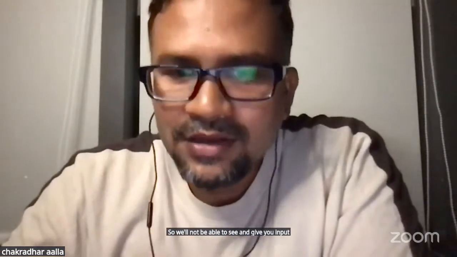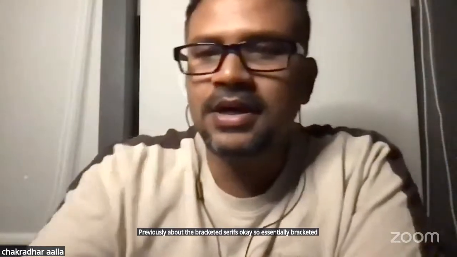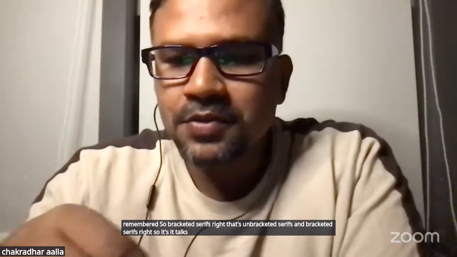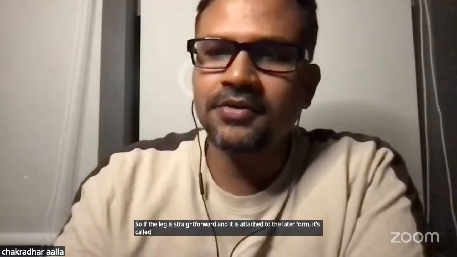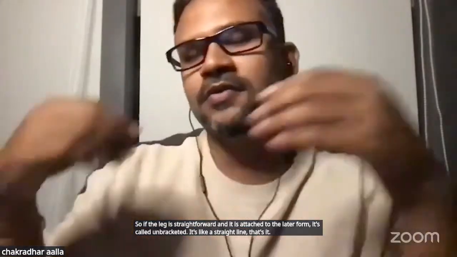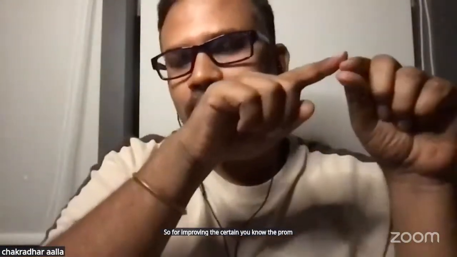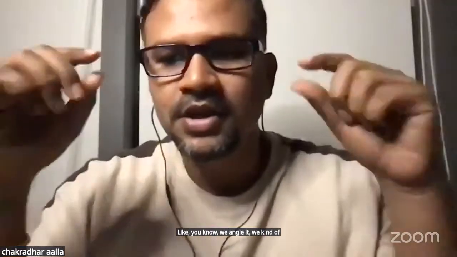And the question raised by Pragya previously about the bracketed serifs. Okay, now I remembered. So there are unbracketed serifs and bracketed serifs. We know the serifs; these are the legs. If the leg is straightforward and attached to the letter form, it's called unbracketed. It's like a straight line. To improve the prominence of that, sometimes we connect this serif to the letter form, angle it, and smoothen it out. That is called a bracket.